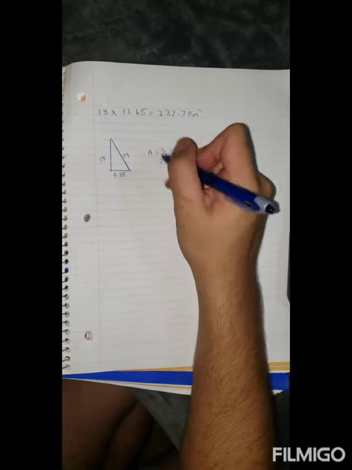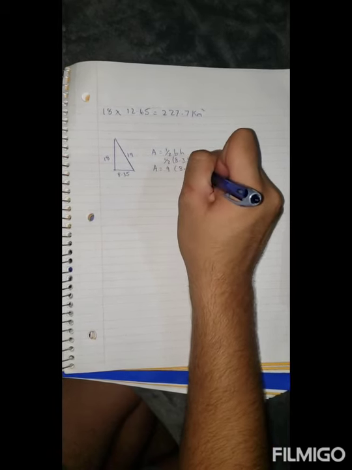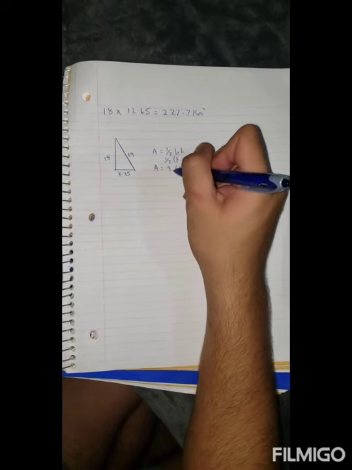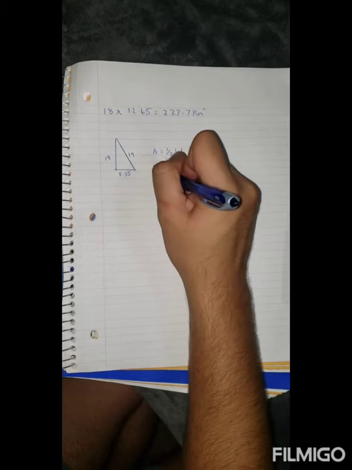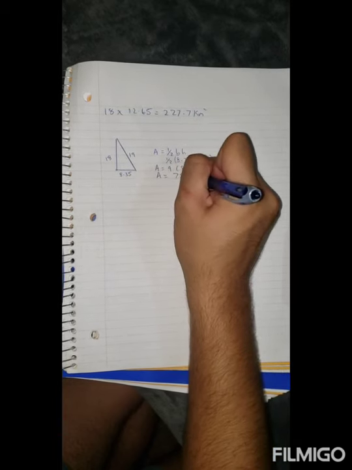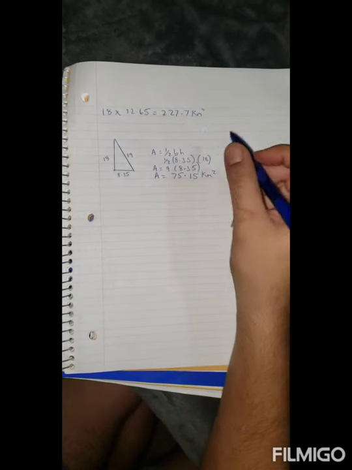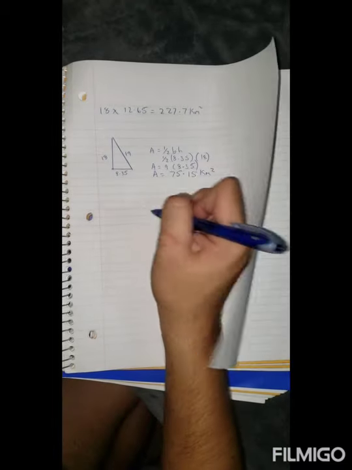Basically, we're going to get half of 18, which is 9, so 9 times 8.35. The area is equal to 75.15 km squared.